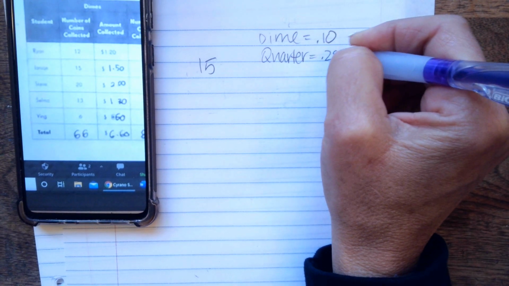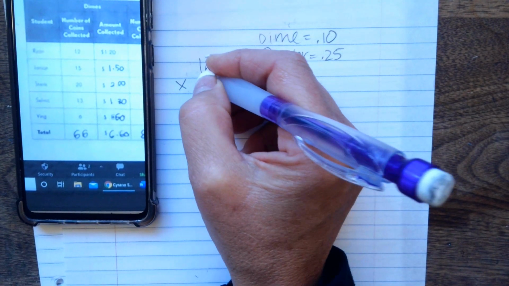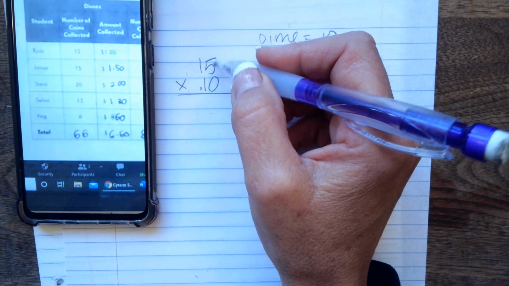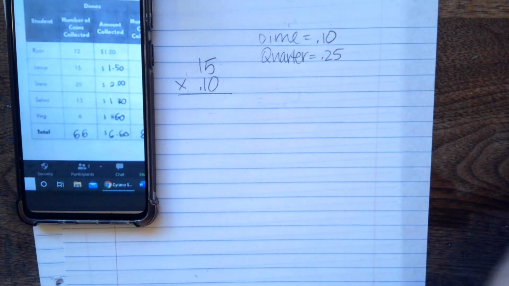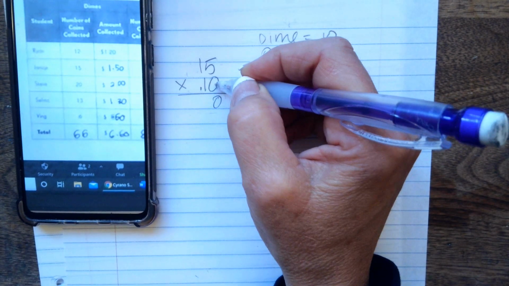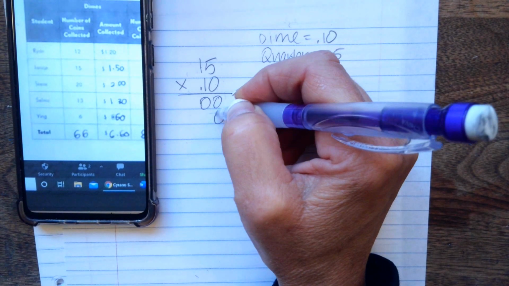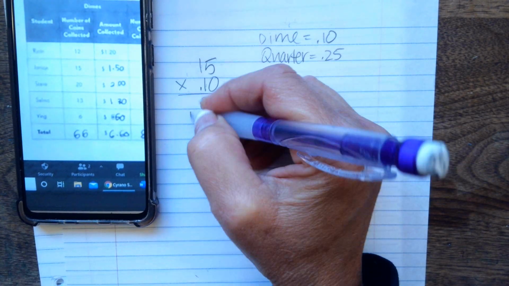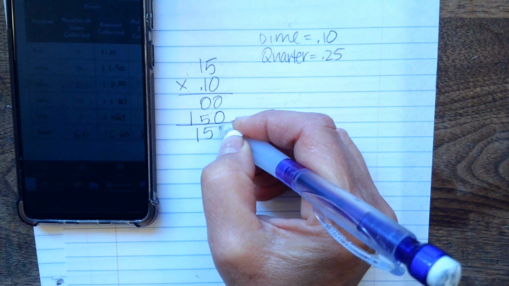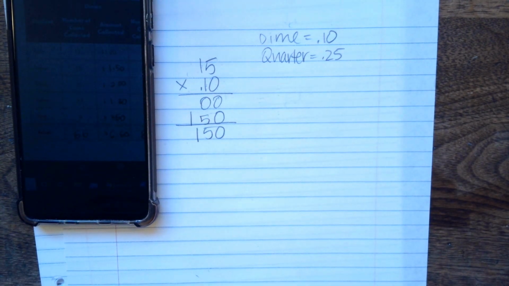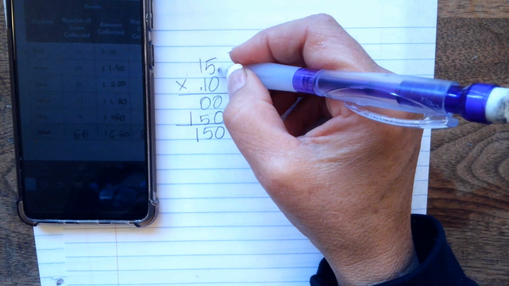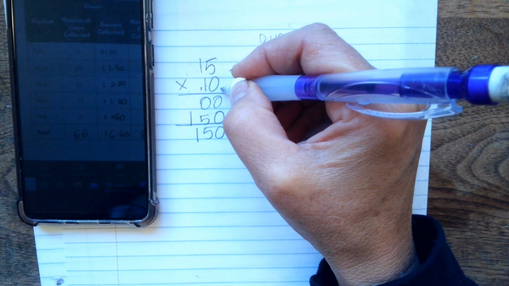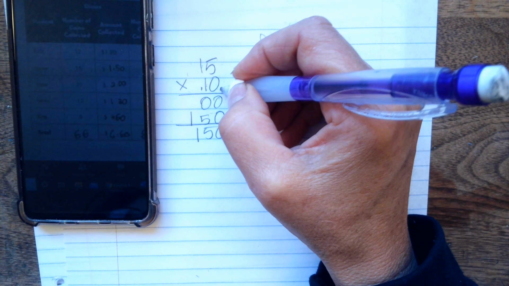0.25. So what you're going to do is multiply 15 by 10. Here are the steps. You're going to just do regular old multi-digit multiplication. So 5 times 0 is 0, 0 times 1 is 0. Put the placeholder, 5 times 1 is 5, and 1 times 1 is 1. So it's the same as multi-digit. Here is the last step. You count how many spaces the decimal is from right here. So you're going to make a decimal right here.